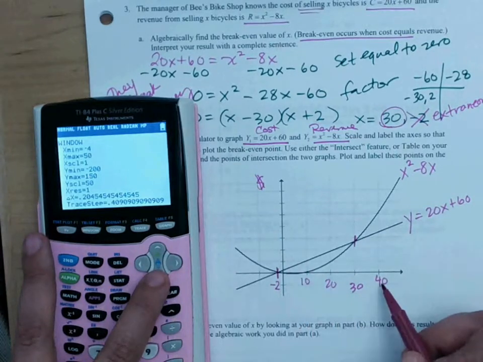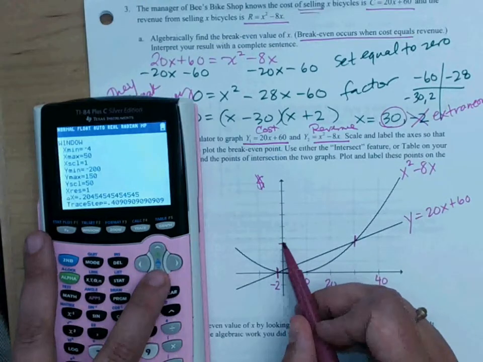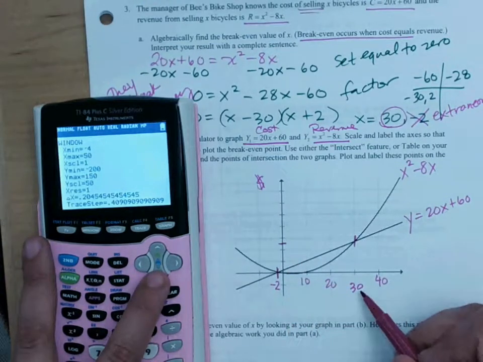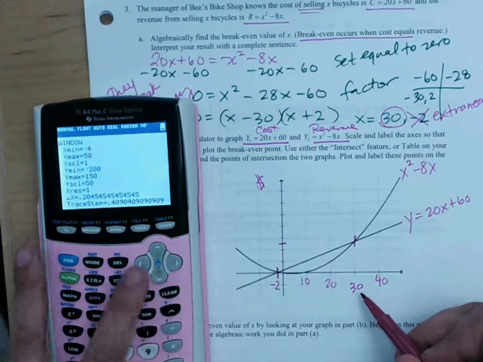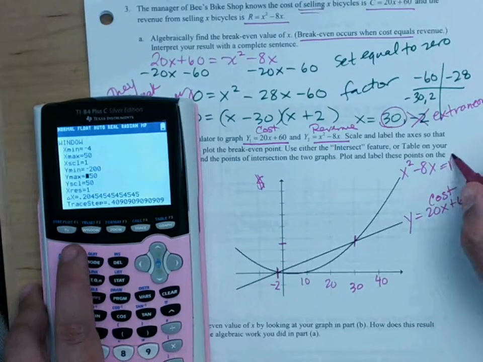So how much does it cost me to produce 30 bikes? What do you guys think this number is right here for Y? If I produce 30 bikes, how would I figure out the cost? Well, here's my cost, here's my revenue.